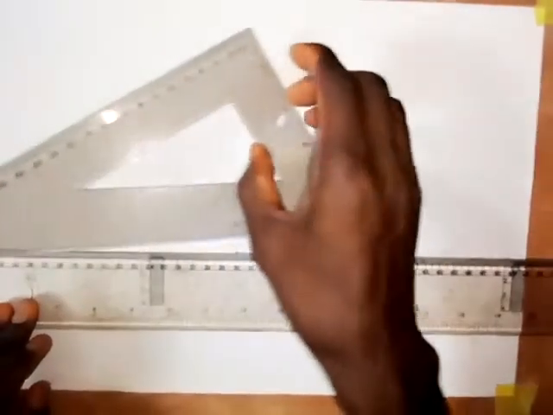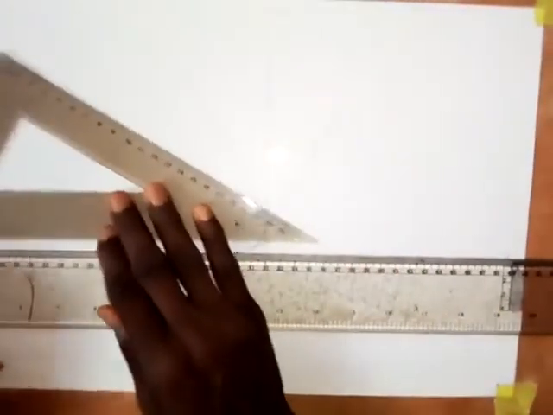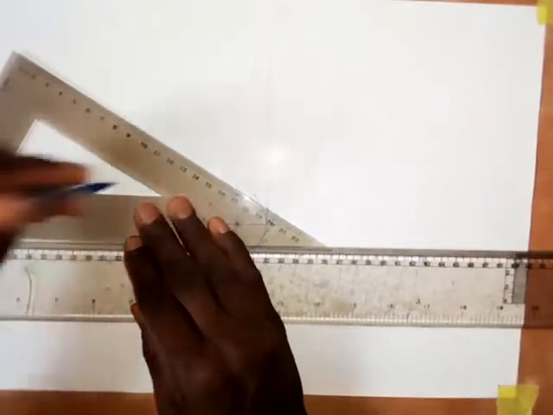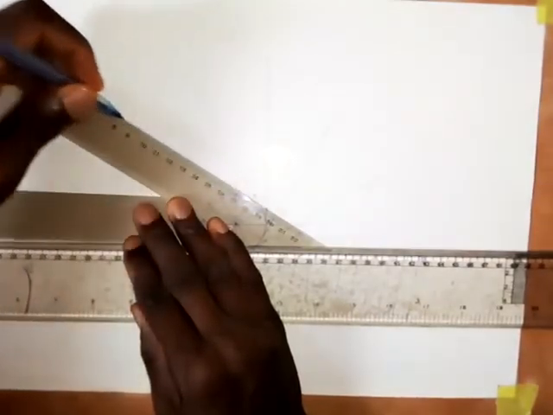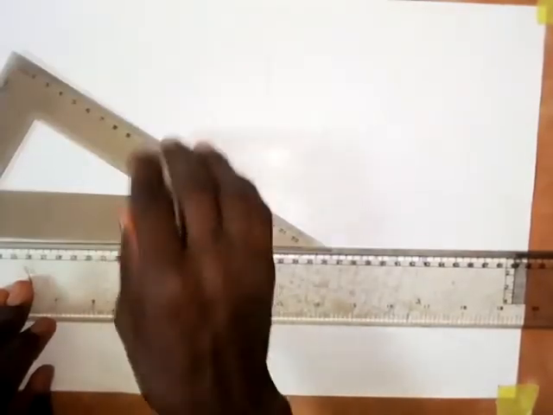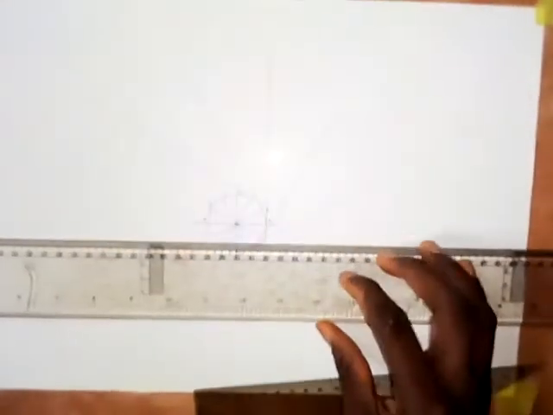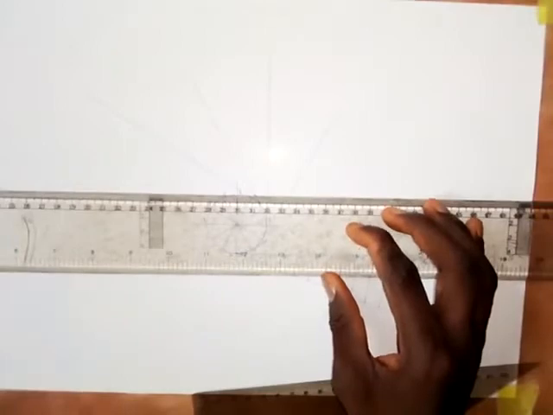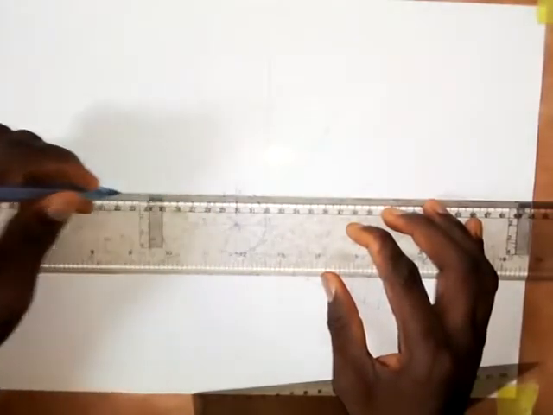Then for 7, I can use the 30-degree side. This is it, so it goes like this. That line is perpendicular to point 7. And for point 6, I will just draw a horizontal line from point 6 here, so this goes like this.